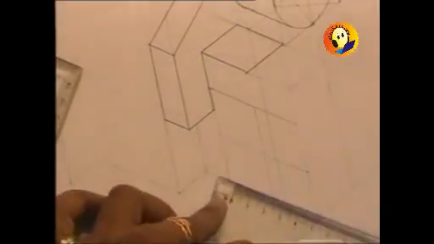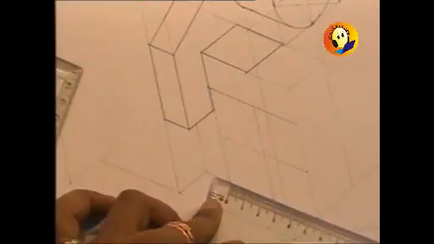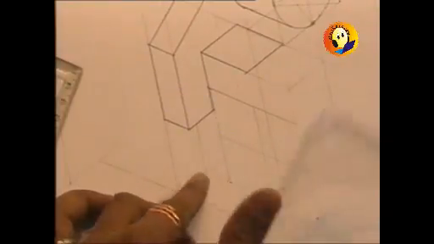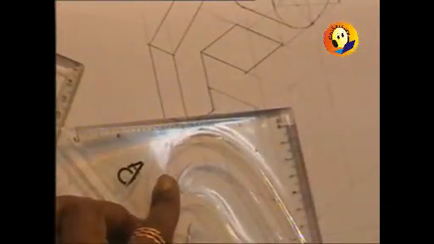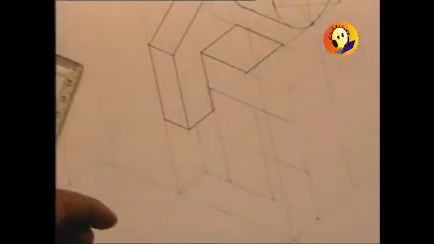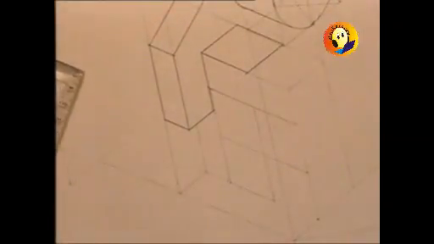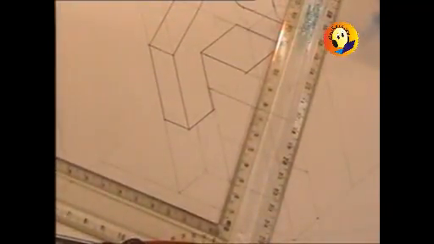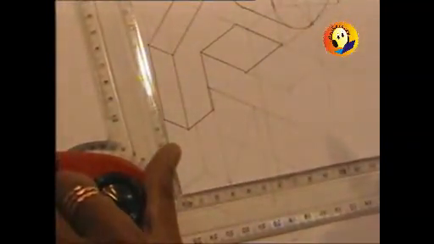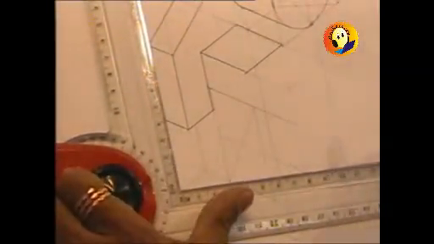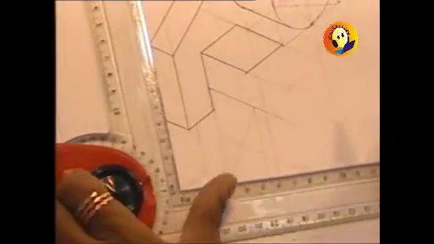And check the distances once again. It is 28, fine, 56. This was 28, 56, right. Now we are required to join the obtuse angles to the midpoints of the other two sides. So the obtuse angle is to be connected to the midpoint of the other two sides. That was the construction for drawing the circle in isometric.